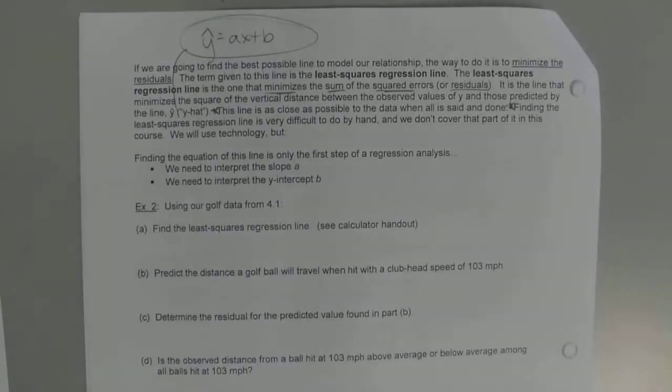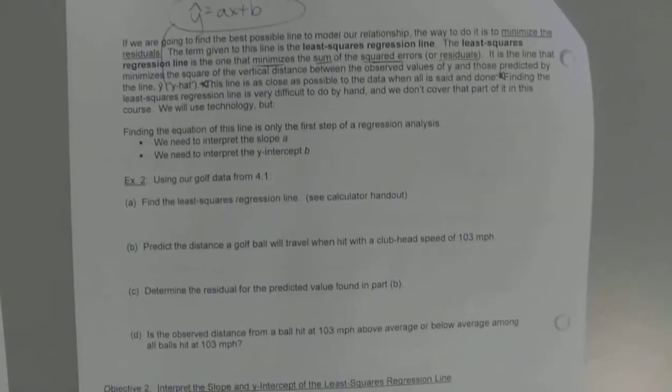We might not hit a single data value. We might not go through a single point, but we're trying to squeeze by and get as close to all those points as possible, okay? So what we want to do is, let's find it using our calculator.